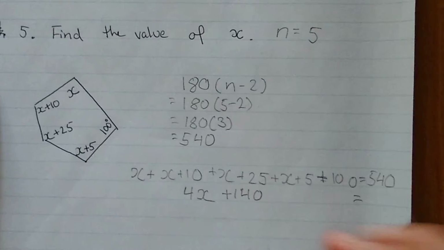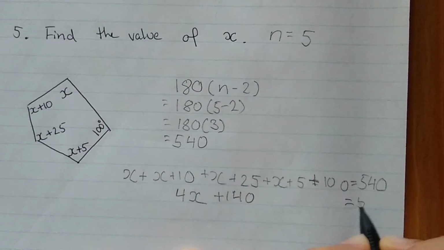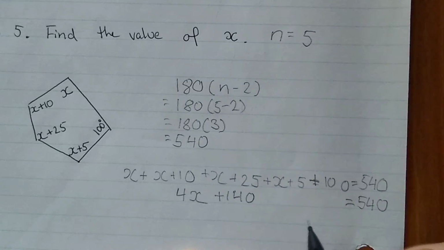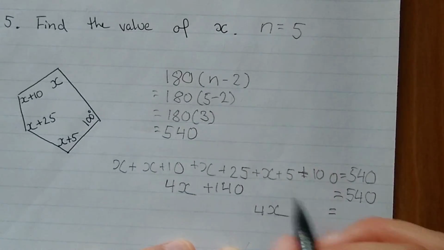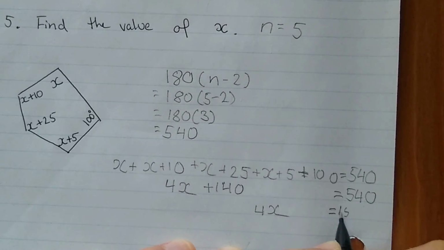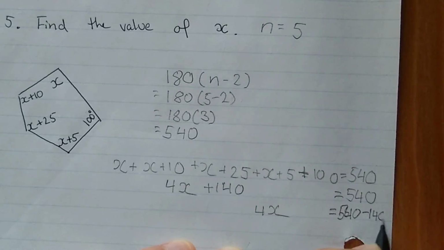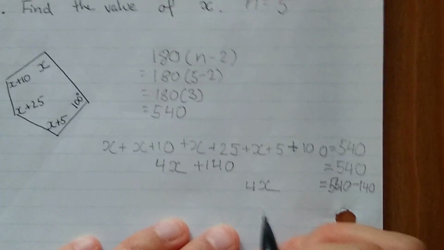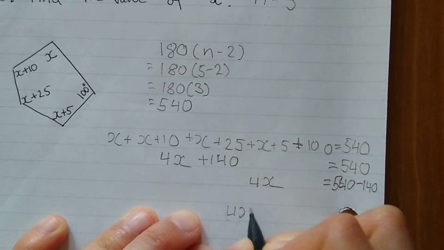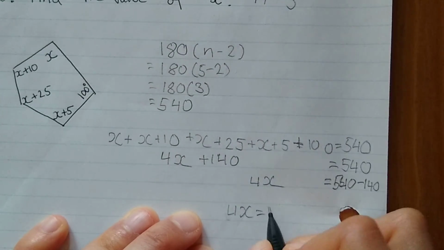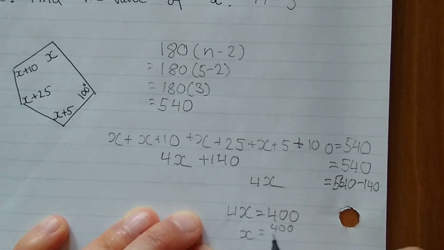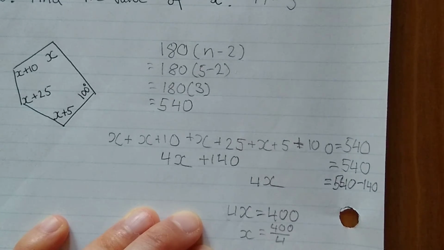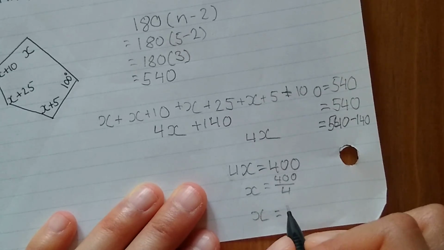And all of this equals 540. So we want to get x on its own. So 4x, and then we'll move the plus 140 to the other side, and we'll get minus 140. 540 minus 140, and you'll get 4x. I'm going to move over because I've run out of space. 4x equals, so 540 minus 140 is 400. x equals 400 divided by 4, and x equals 100.